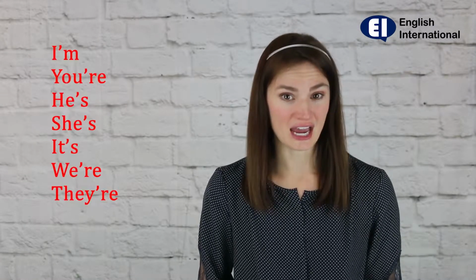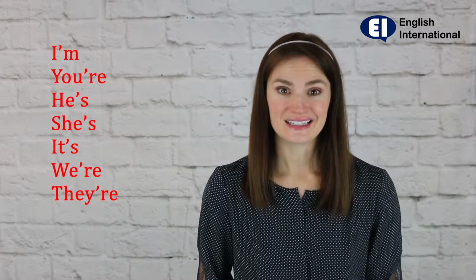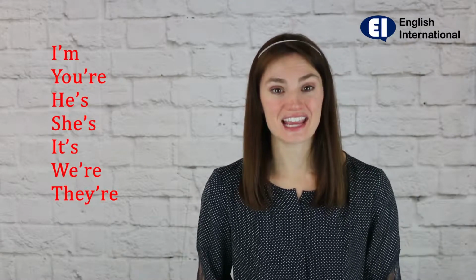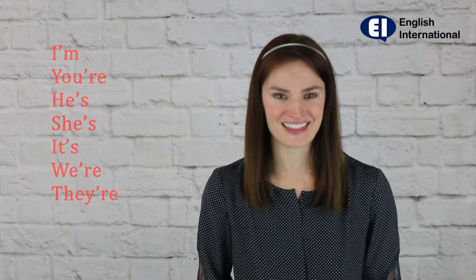And there you have it, the very important and common contractions using subject pronouns and the be verb in the simple present tense. Again, they include I'm, you're, he's, she's, it's, we're, and they're. Now, it is possible to use these same contractions with other verb tenses, but let's save that for another lesson.